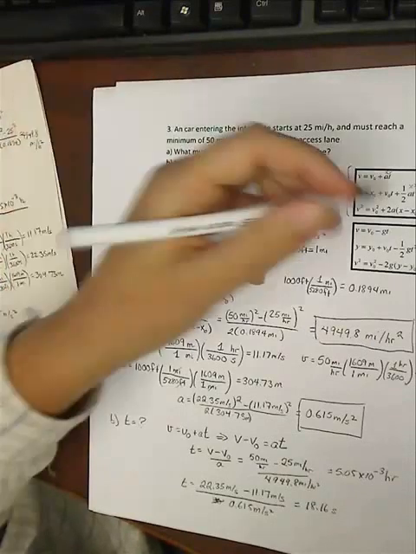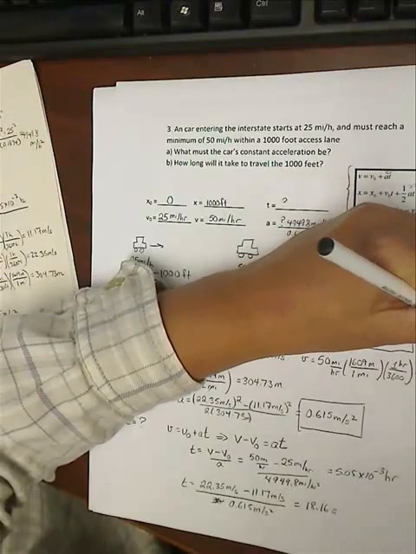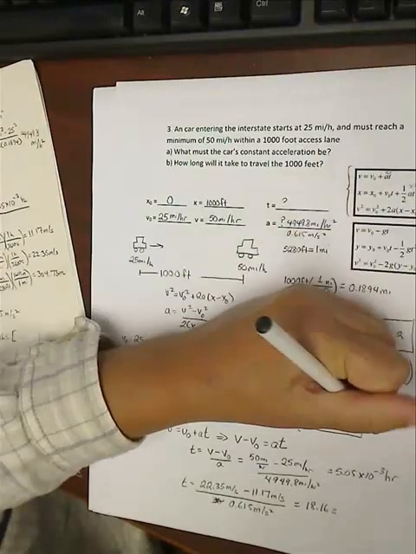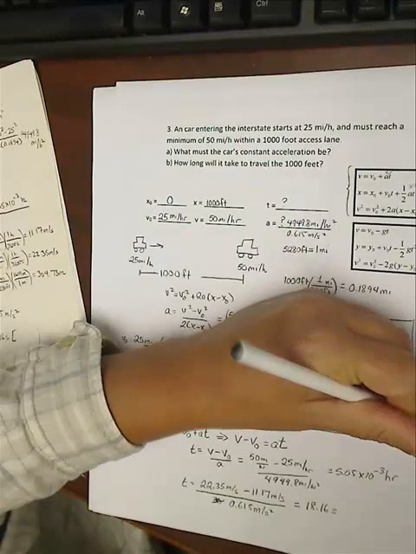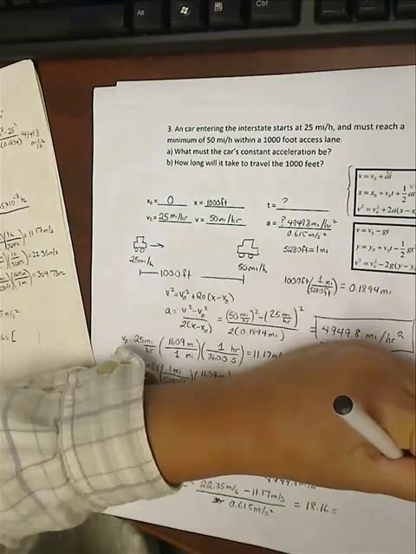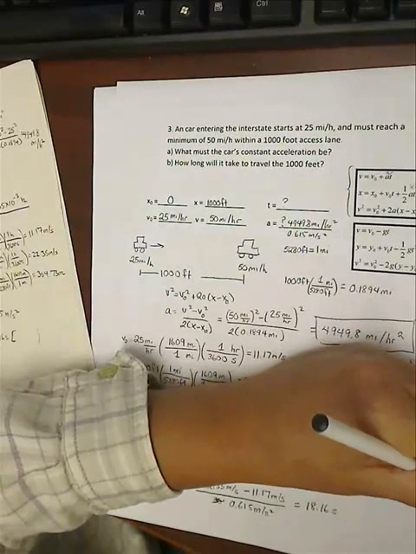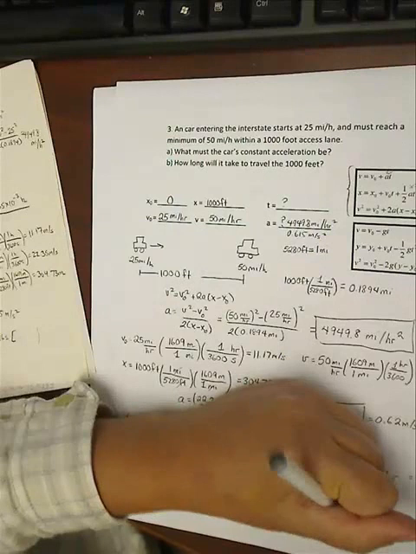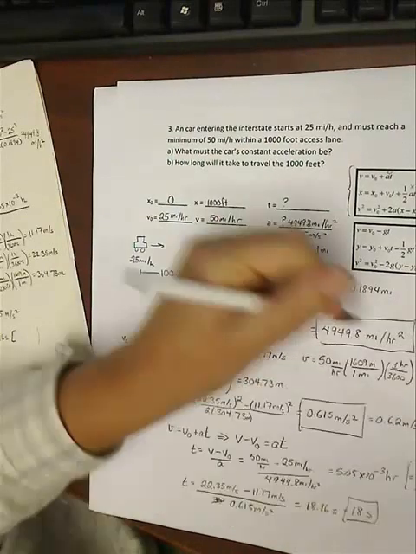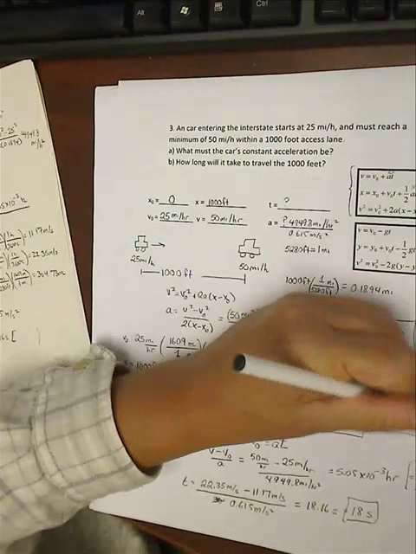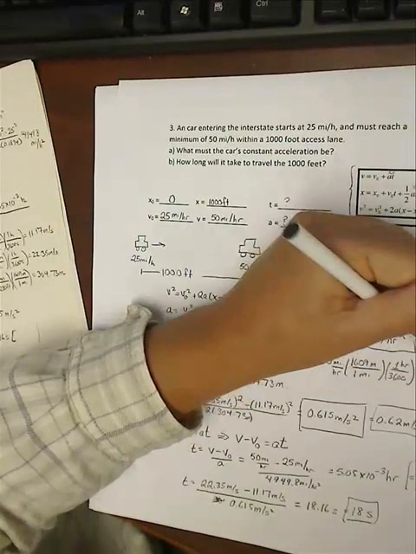So for my acceleration, that would be 4,900 miles per hour squared, or 0.62 meters per second squared. And for my time, that would be 5.1 times 10 to the minus 3 hours, or 18 seconds. Okay, so now these are my final answers, rounded off to the correct number of significant figures. And be careful to do that on a test. Make sure that you get yourself off to the correct number of significant figures.